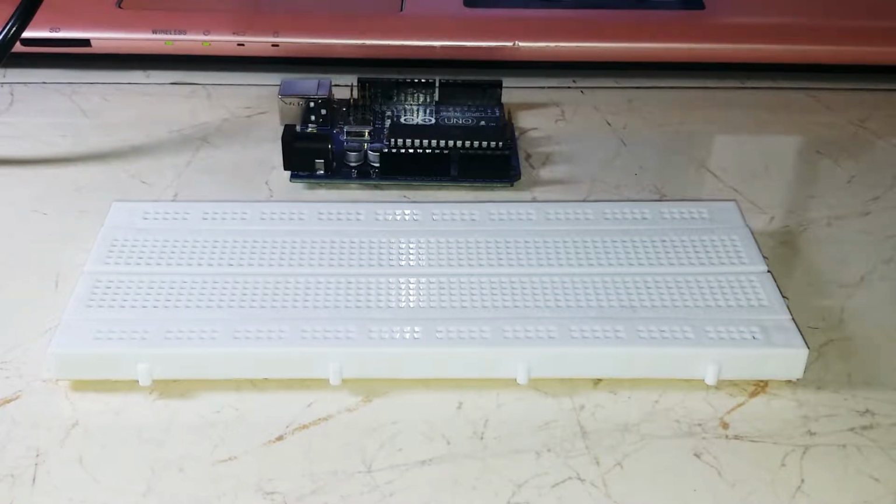That's basically what we are going to do in this experiment, but not on the road, by the way, but on the Arduino and the breadboard. Alright, so let's get into it.